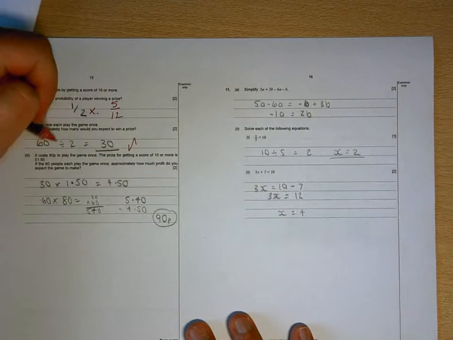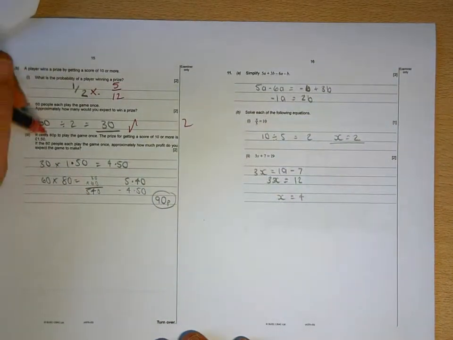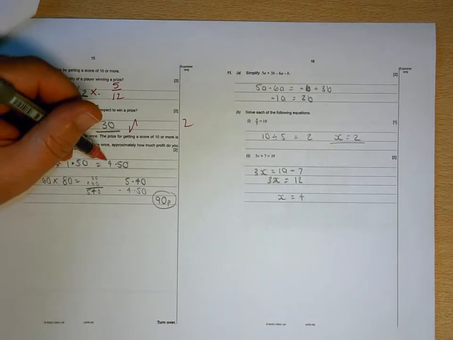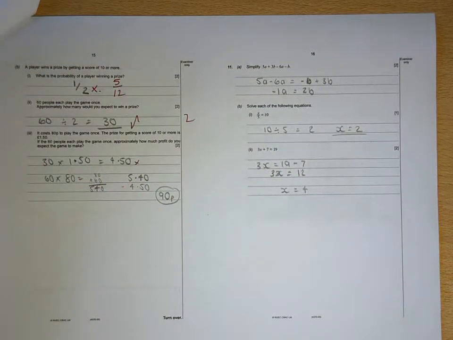For your answer, that's actually correct. 30 lots of £1.50 isn't £4.50. It's £45.